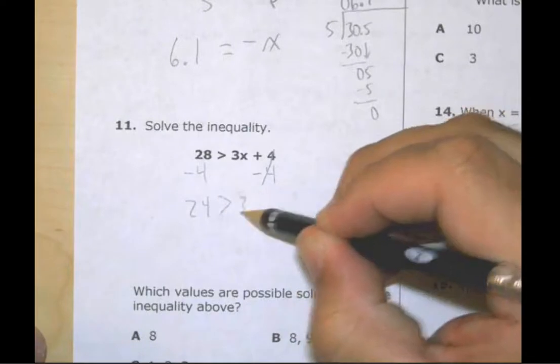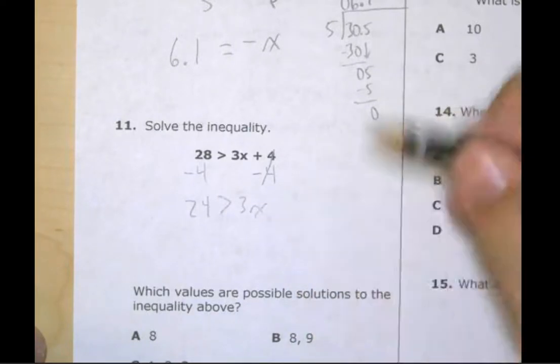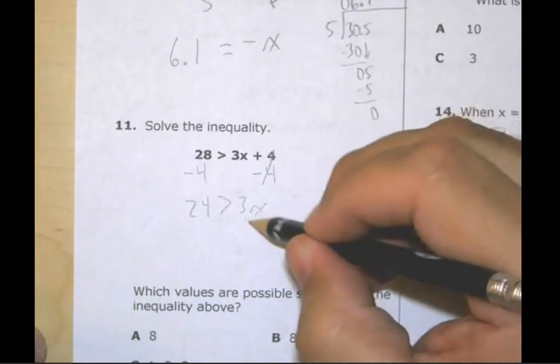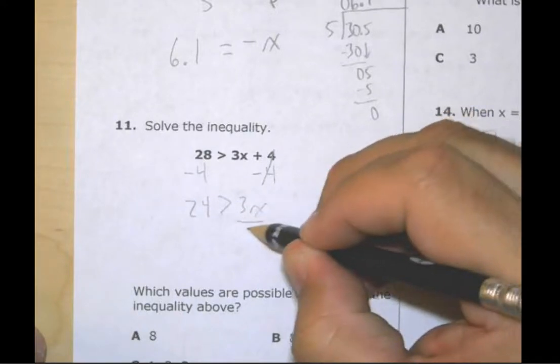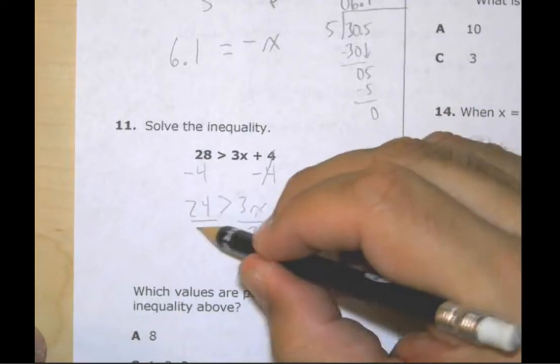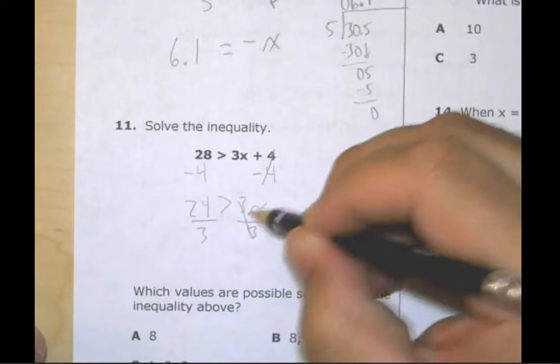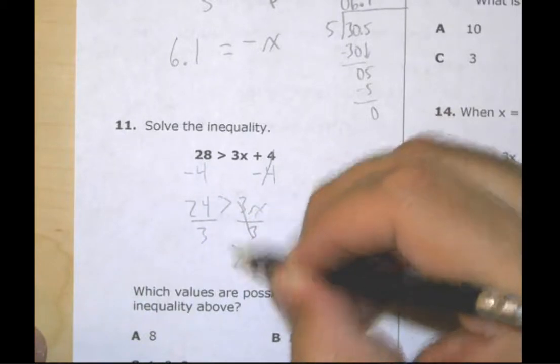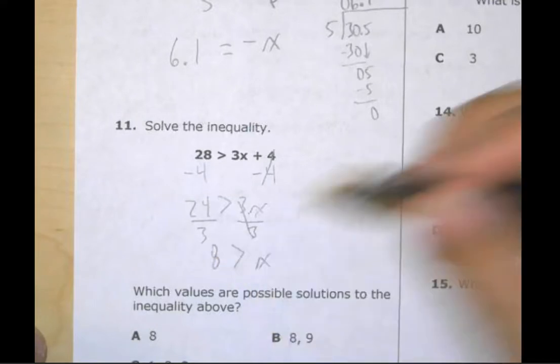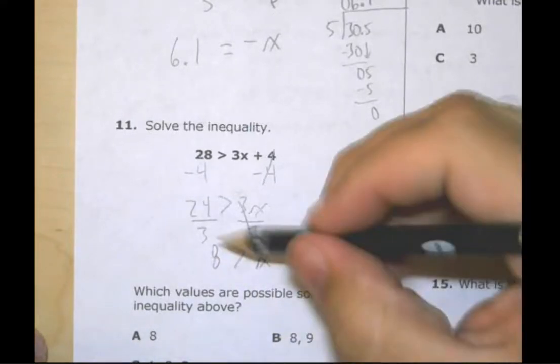It's greater than 3x. Then, as we've done, we're going to divide. That's 3 times x. Inverse of that is division. 3 divided by 3 is 1. 1 times x is x. 24 divided by 3 is 8. And so there's my answer.